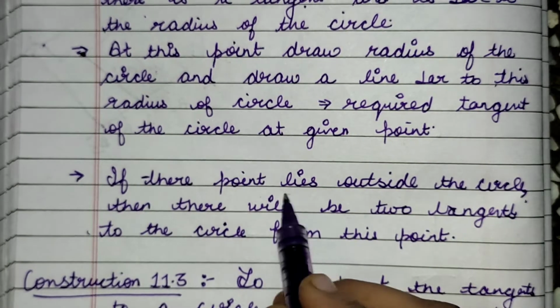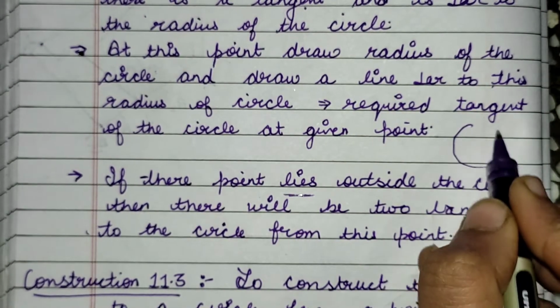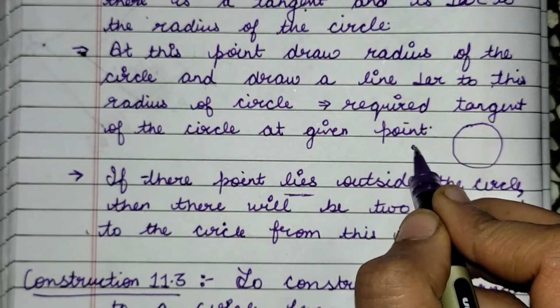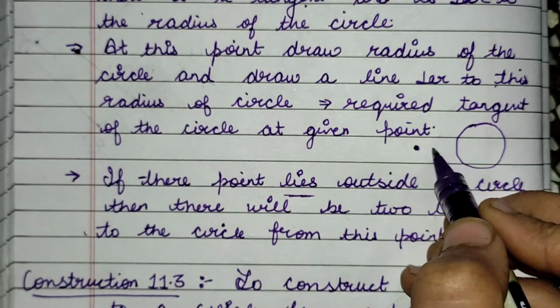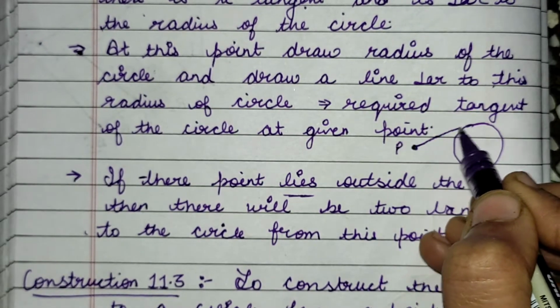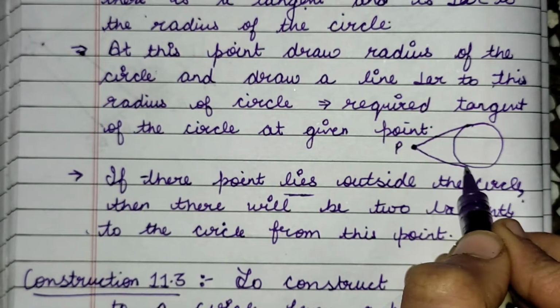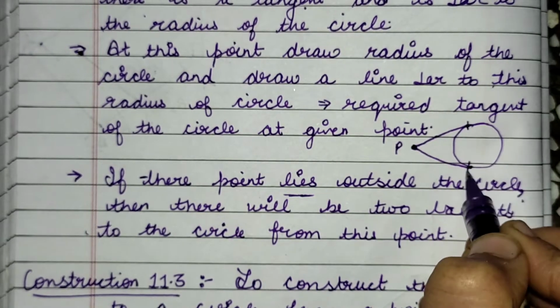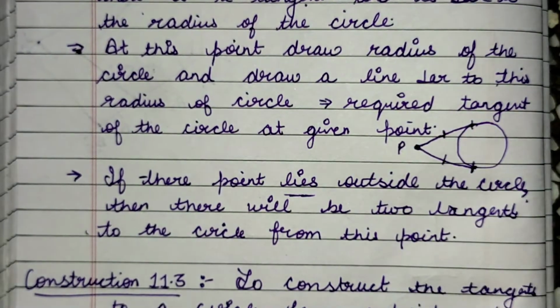If the point lies outside the circle, we have learned in theorem 10.2 that two tangents can be drawn from this point and both tangents are equal in length.